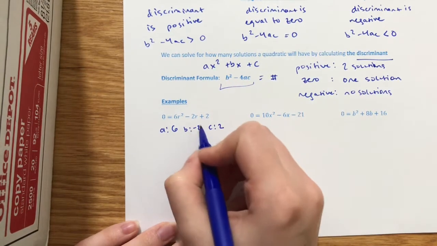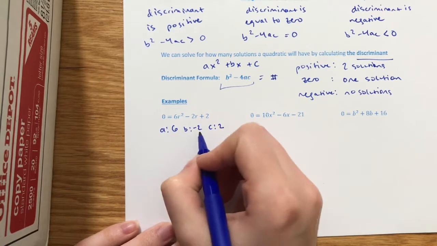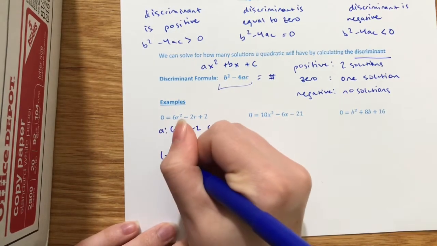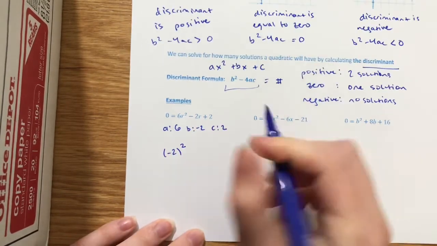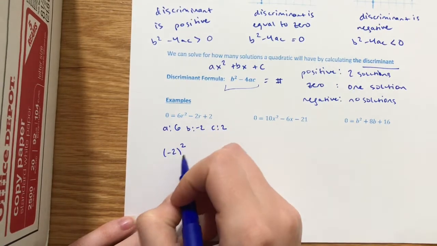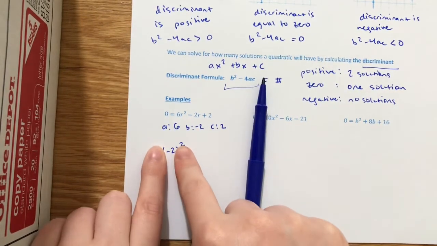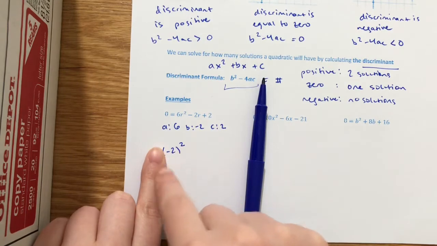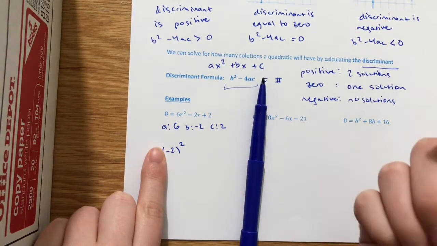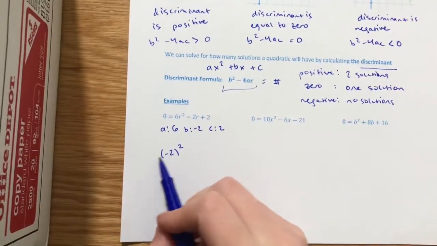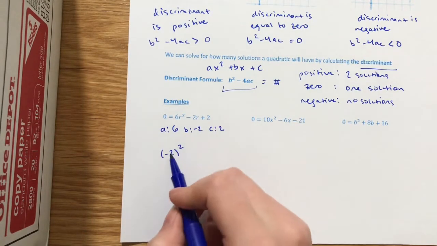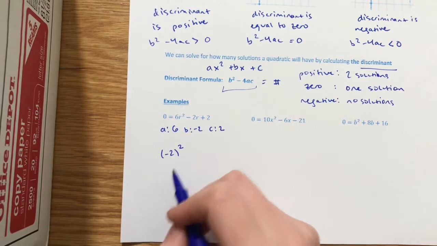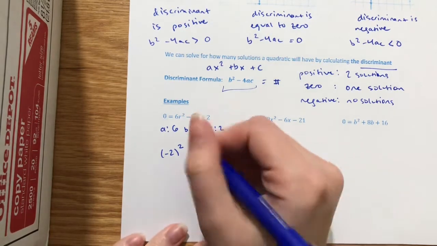So your b value, remember, be careful with negatives. Your b value is -2, so it's (-2) squared. Now, don't forget, if you type this in your calculator without the parentheses, you're going to get the wrong answer. -2 squared is -2 times -2, which makes +4. But if you put it in your calculator without the parentheses, it's going to tell you it's -4 because it's doing the 2 squared and then multiplying by the negative. So make sure you're putting parentheses.